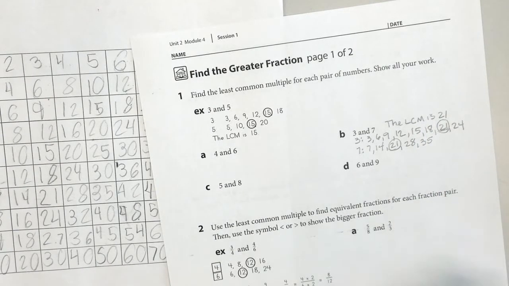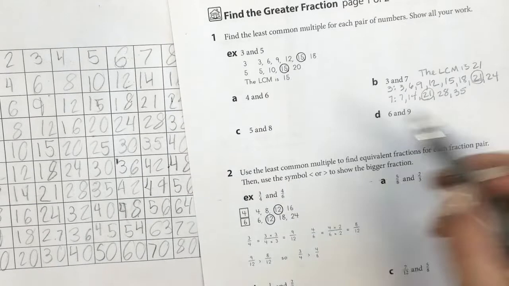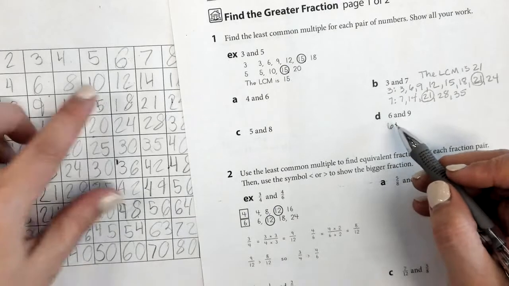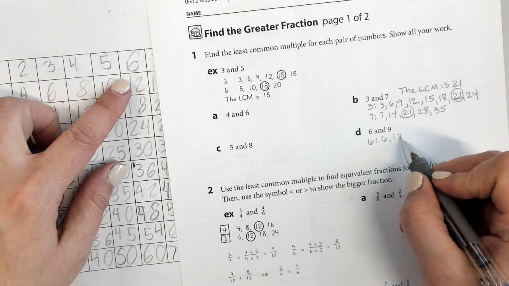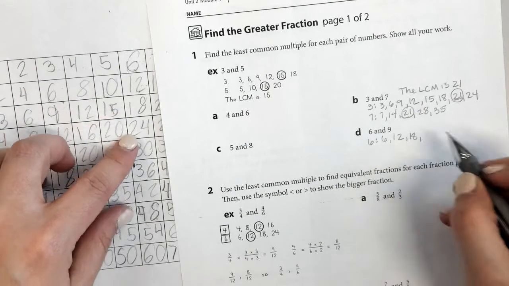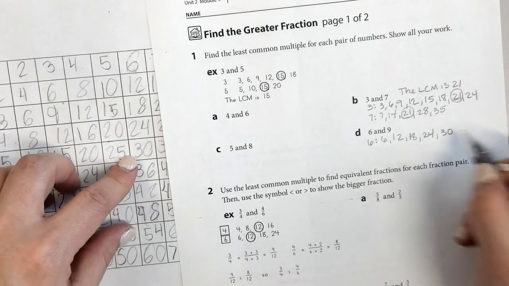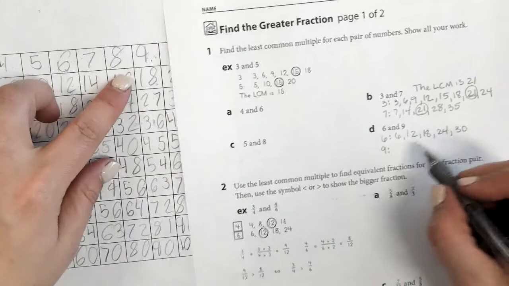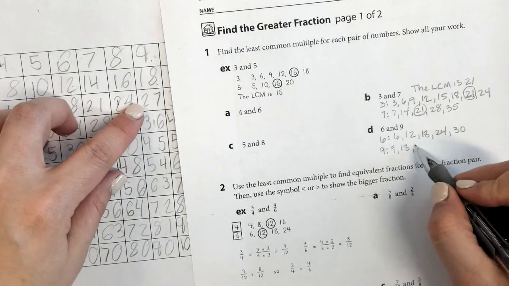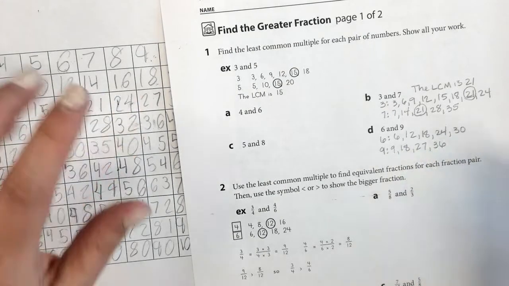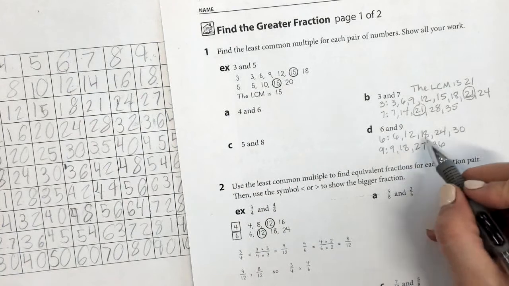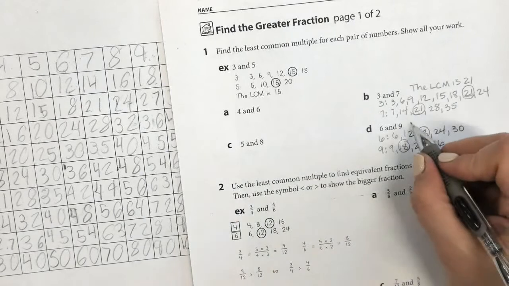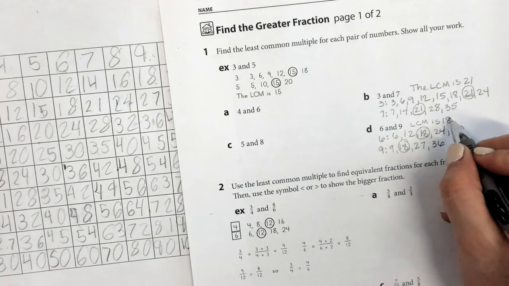Okay, so let's look at D as well. You can do A and C yourself, but let's do 6 and 9. So 6 right here. We've got 6, 12, 18, 24, 30. I'm going to stop there. And then 9, I've got 9, 18, 27, 36. And as I'm doing this, I'm noticing that I've already got 18 up here in the 6. So I'm going to circle those two, and the least common multiple is 18.